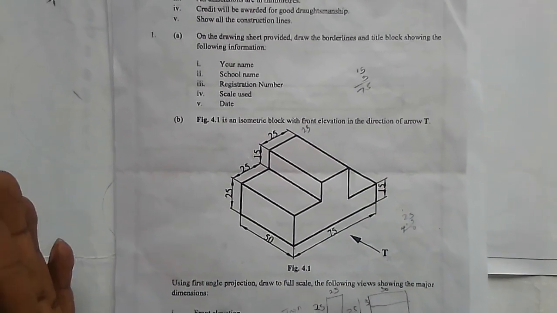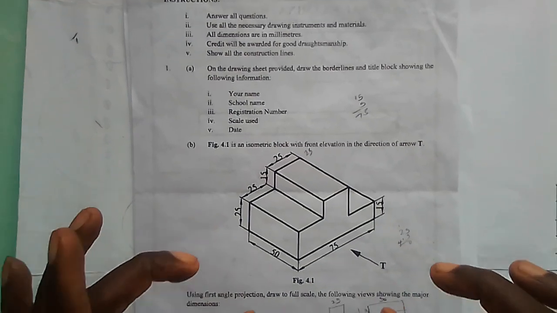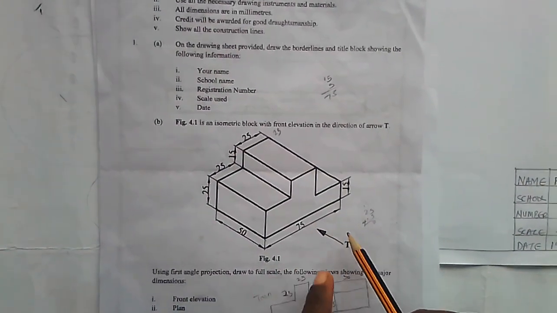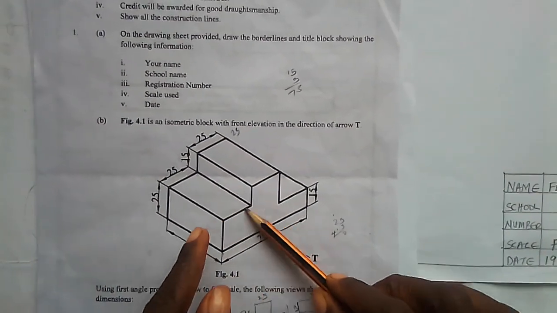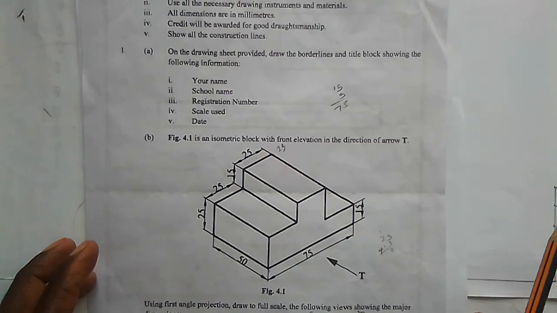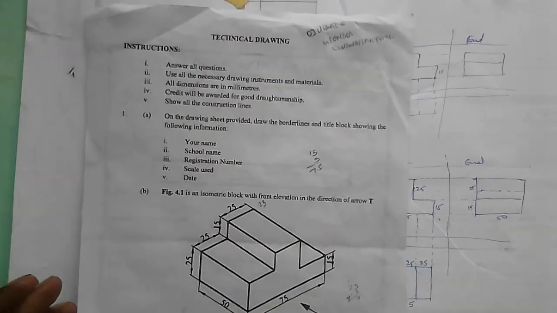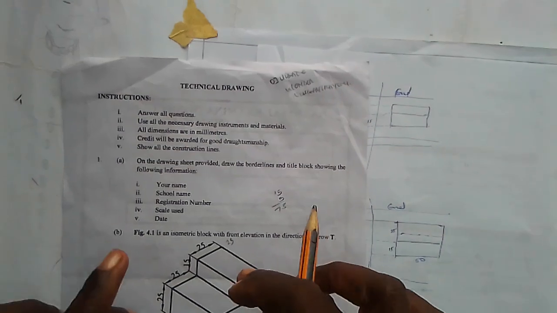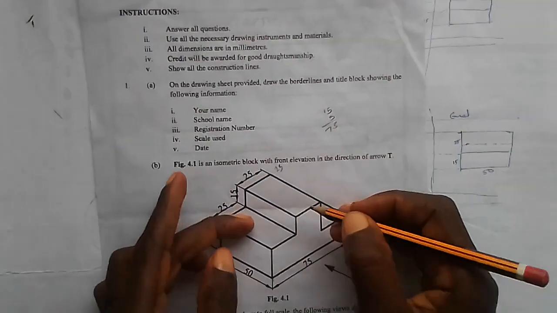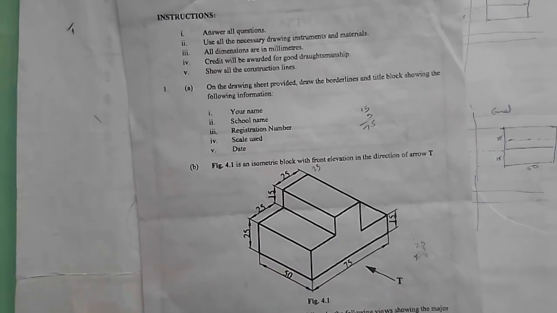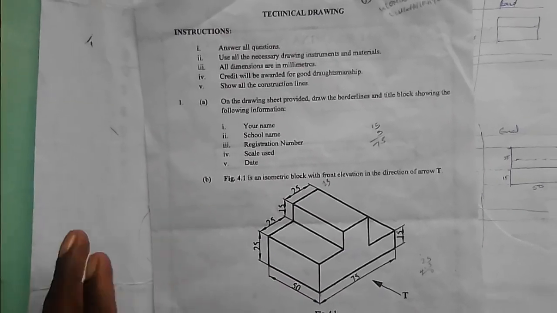In a simple way for you to draw the elevation of this projection, look at the arrow. On this block, what shape can you see? You can just take a sheet of paper somewhere and sketch the kind of shape you can see for the front elevation. The plan, what shape can you see? And the end elevation, which is the side, what shape can you see? It's as simple as that.